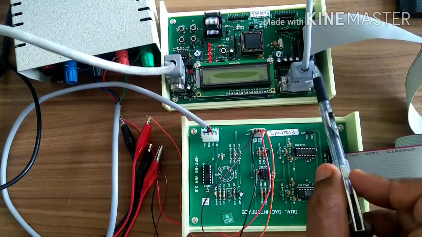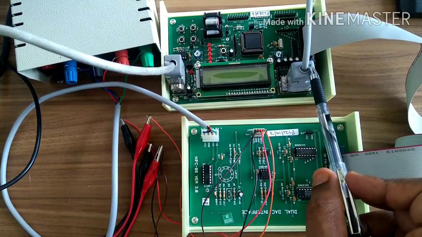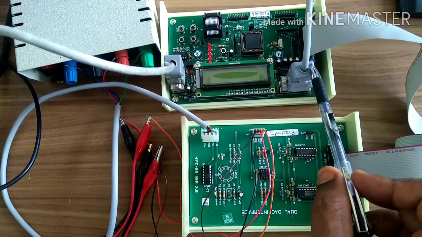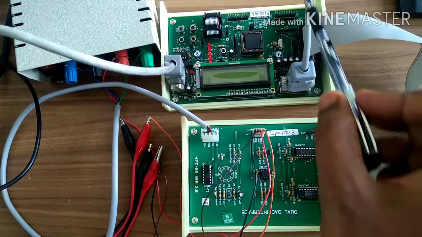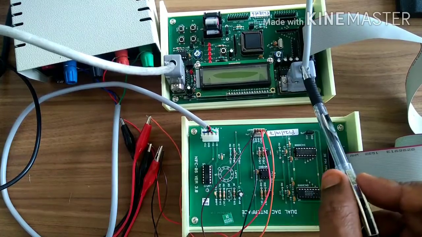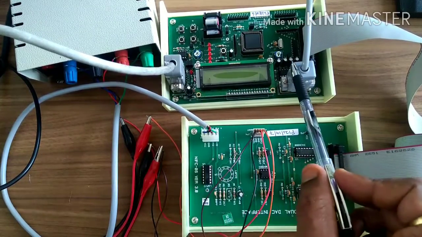Again, as you already know, if you want to dump your HEX file on the controller, I need to use one more serial connection. This connection is going to your computer. This is serial communication. So only these two connections I need to make to the controller.